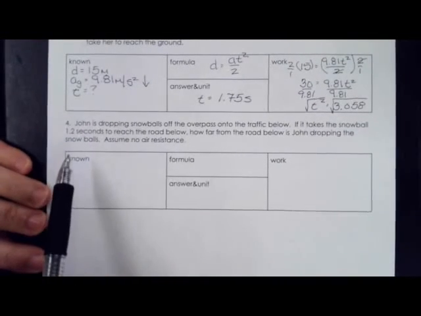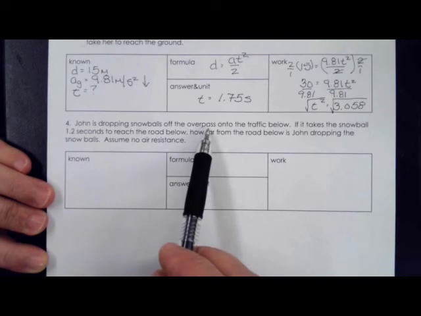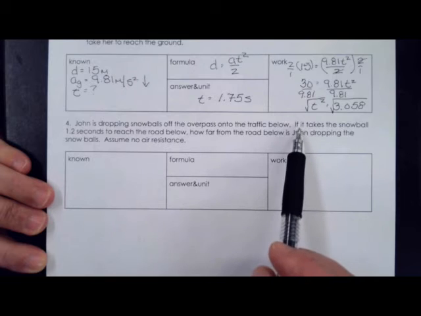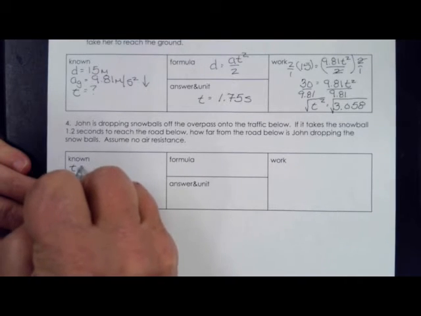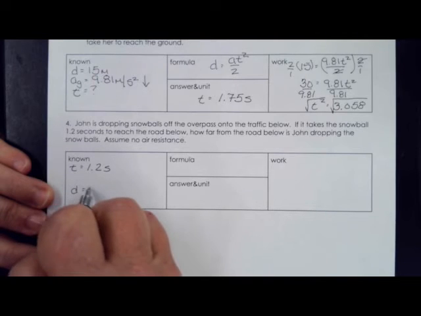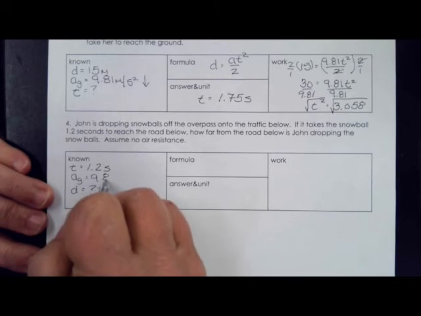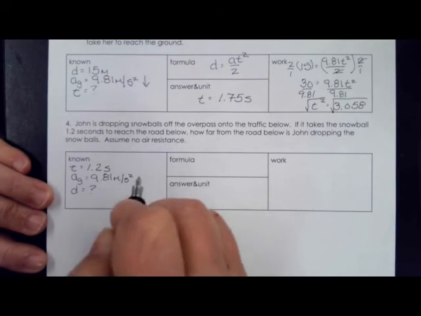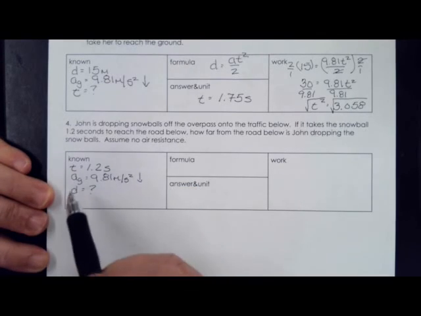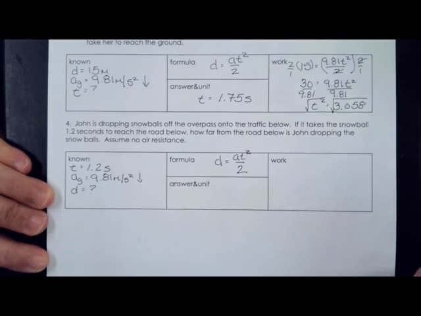Okay, last one. This one's much easier. So, oh, yes, much easier. John is dropping snowballs off the overpass. Don't try this at home, onto the traffic below. It takes a snowball 1.2 seconds to reach the road below. How far from the road below is John dropping the snowballs? So we're looking for distance here. We know because something's dropping, it's 9.81 meters per second squared down. So our formula that has D, A and T in it is D equals A T squared divided by 2.